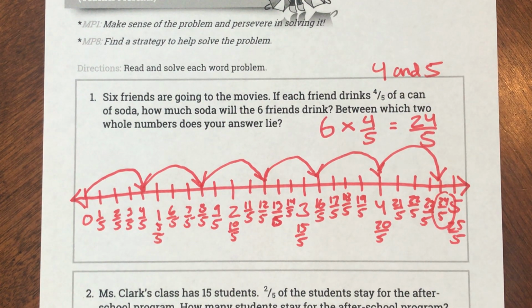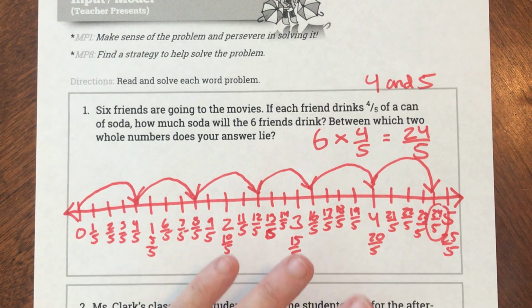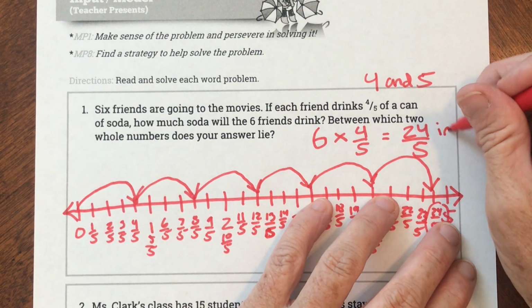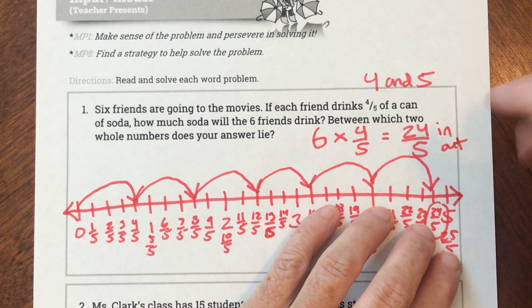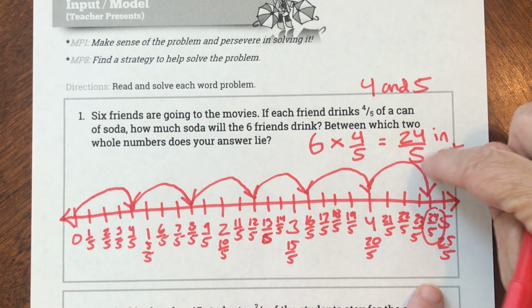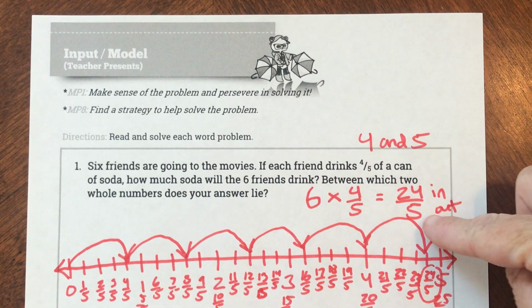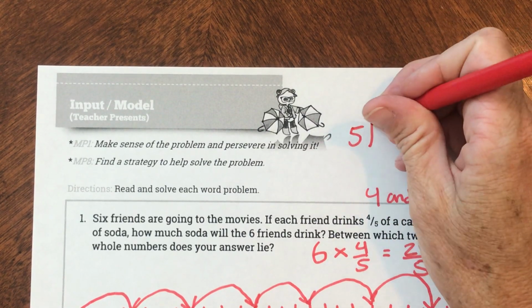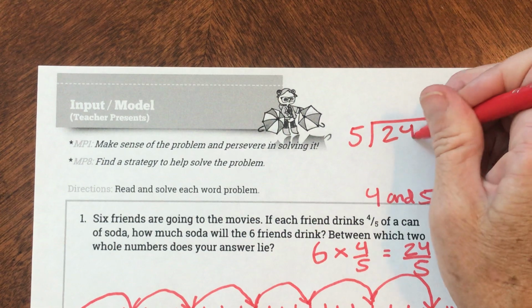I'm going to also show you the math for that, though, if you didn't have an area model. It's this little strategy I like to call in and out. So I'm going to show you up here how I get this. So it's a division problem. I'm going to put the 5 outside as my divisor, the 24 inside as my dividend.